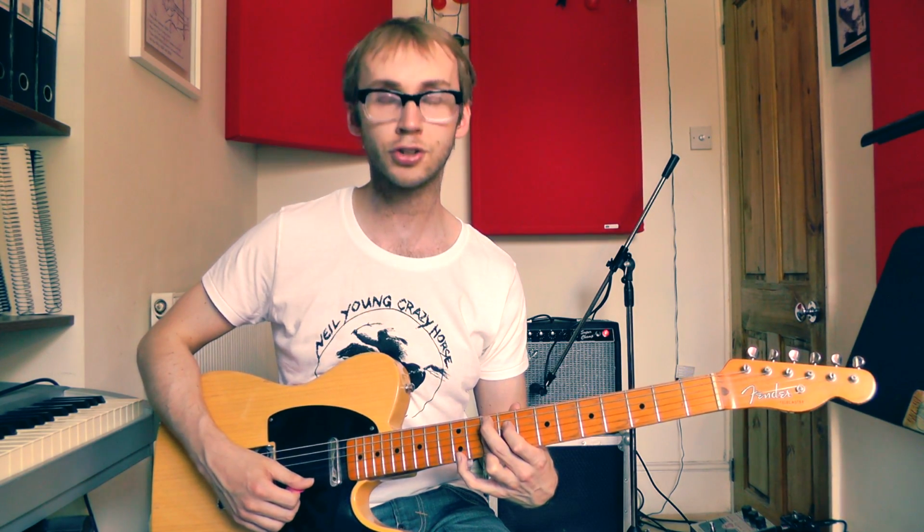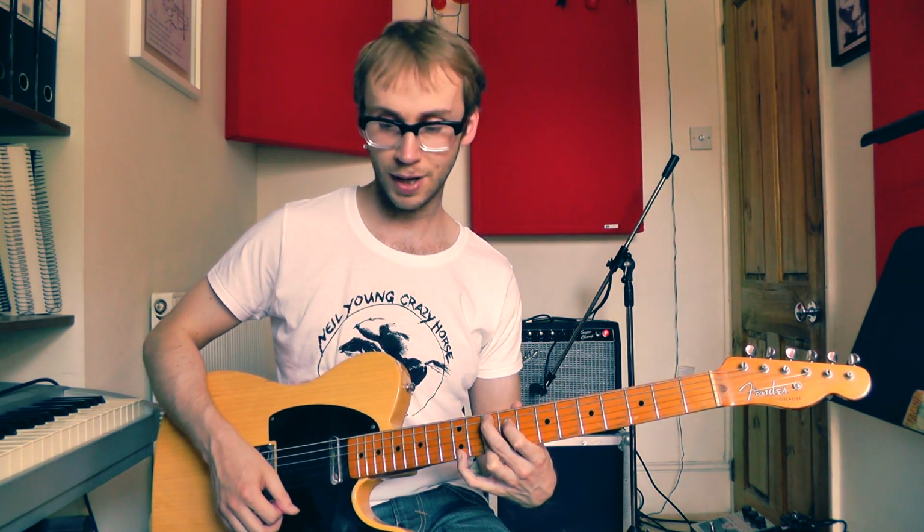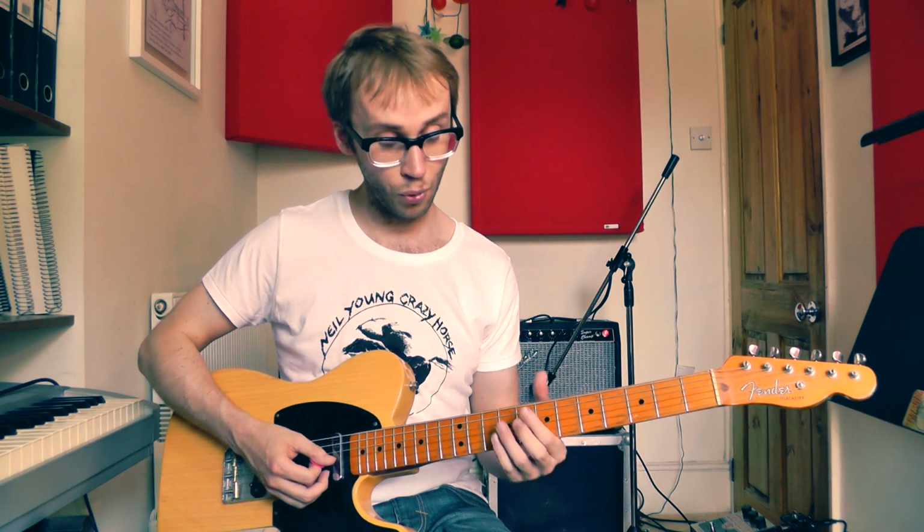That's our G9 chord. To make it into a 13, I'm just going to stretch out with my little finger to play the note which is at the 12th fret on the high E string. That's the E note, which is our 13th. And that's our G13 voicing. The third voicing I've got for you looks like this.